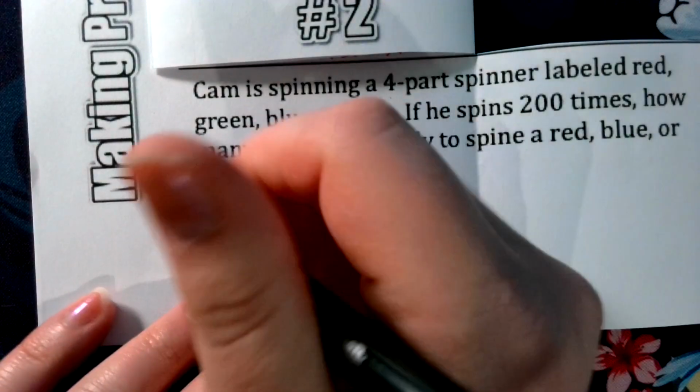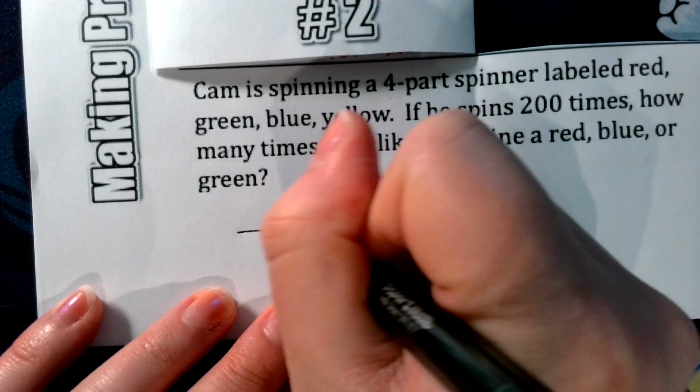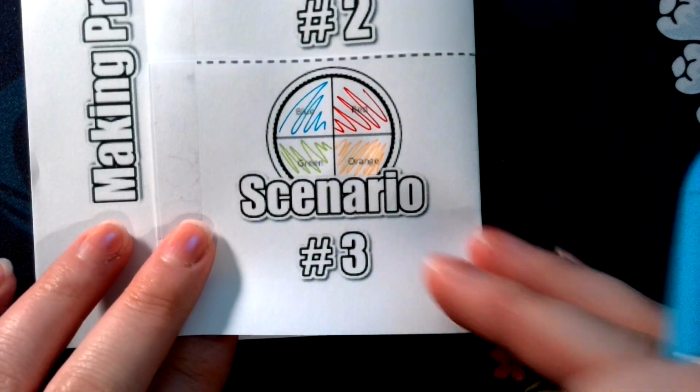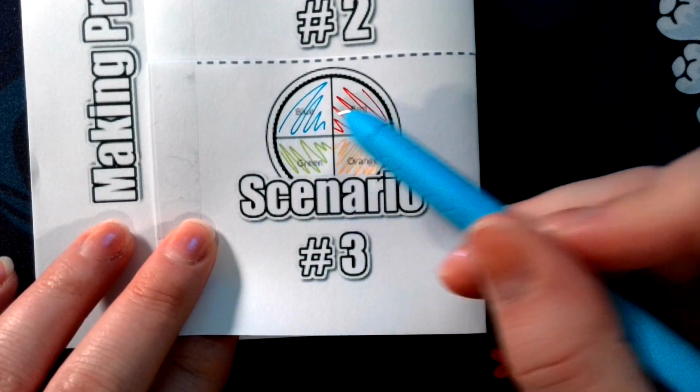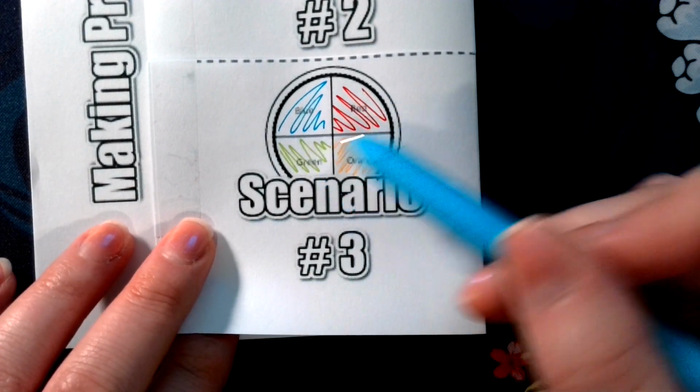Again, we've got to start off with our proportion. Pause the video, see if you can fill out this whole proportion on your own. When you're done filling in the proportion, play the video just to check to make sure that you're on the right track. This side we know. So red, blue, or green. If I look at my spinner, there is 1, 2, 3 of those colors out of 4 total.